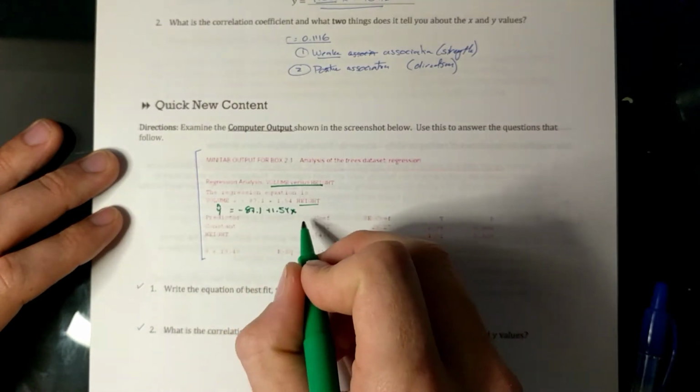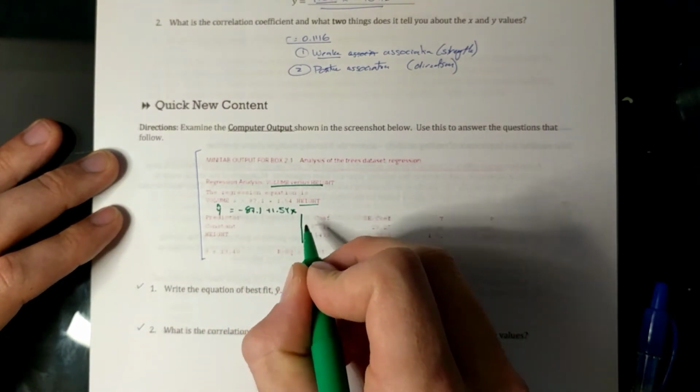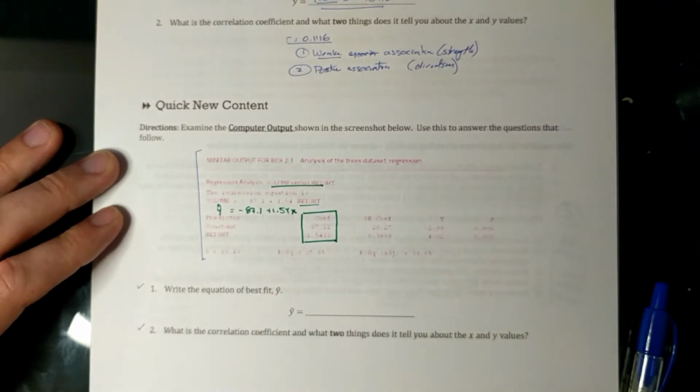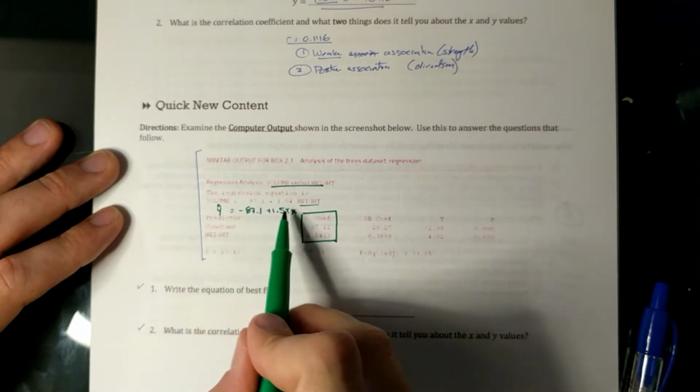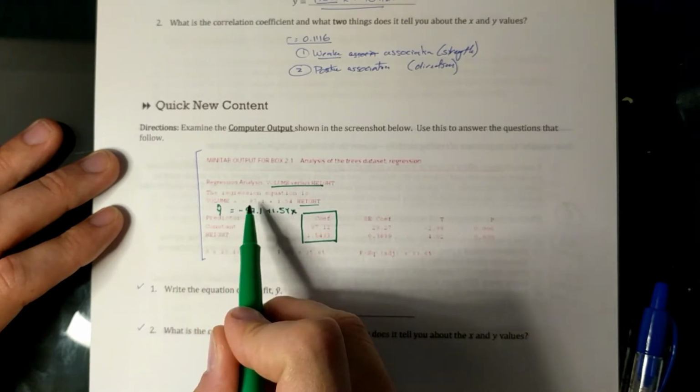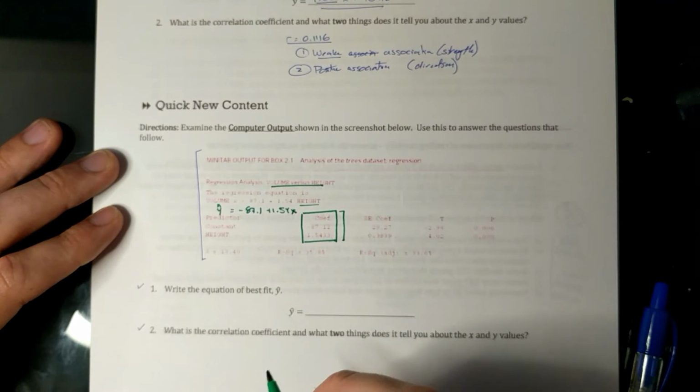So with that, the super important column is the coefficient column. This is going to help us write our equation of best fit. So conveniently, they gave it to us here. We're not always going to see that. Sometimes we'll have to interpret it from here.